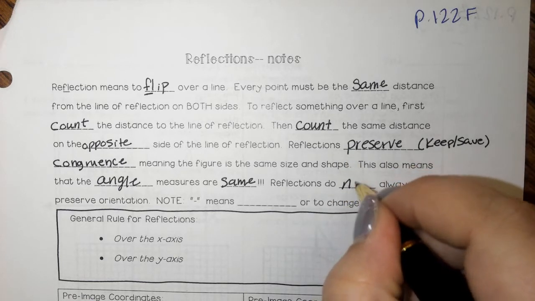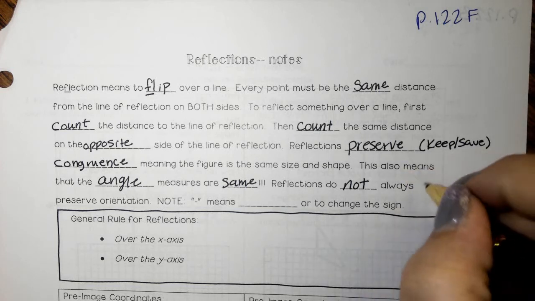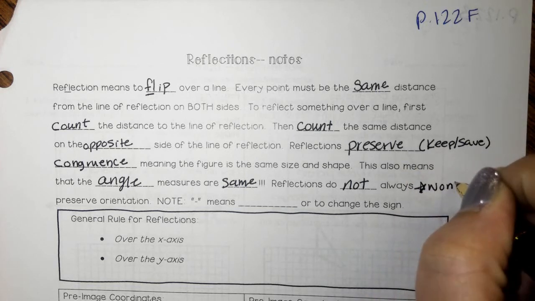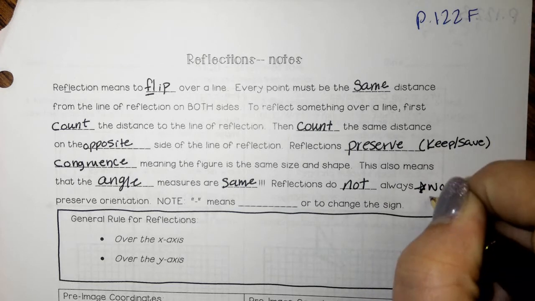Reflections do not always preserve orientation. That means that they won't always face the same way.